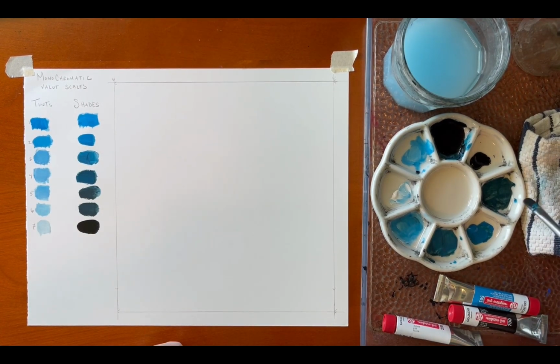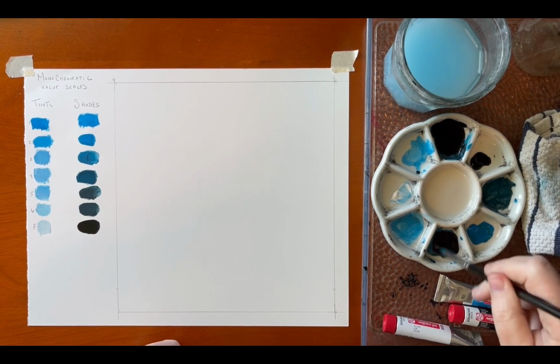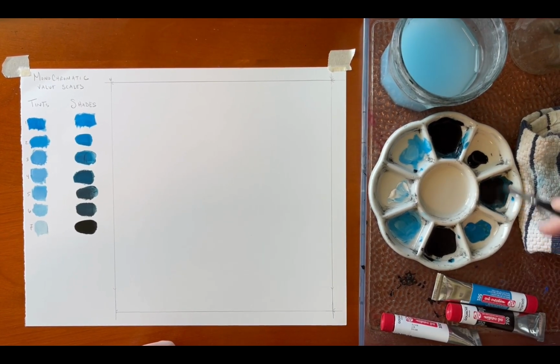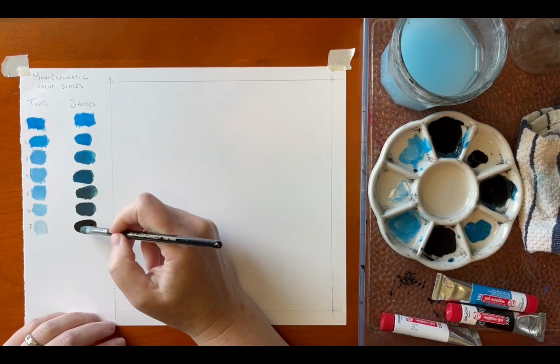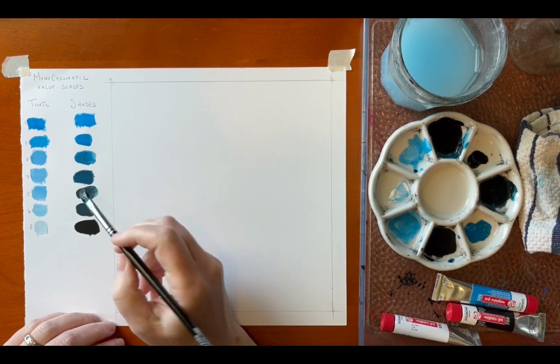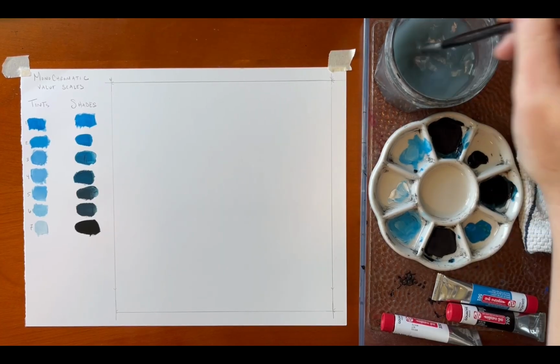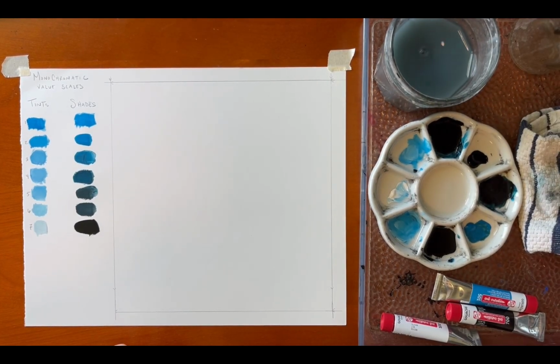That looks almost too black, but let me see if I can lighten it a little bit. You see how I'm moving into different paint wells to try to help this color lighten up. You can always clean your brush if you got into trouble there.